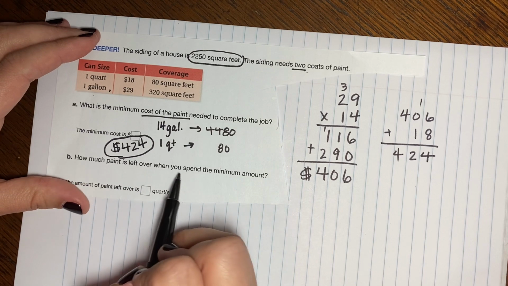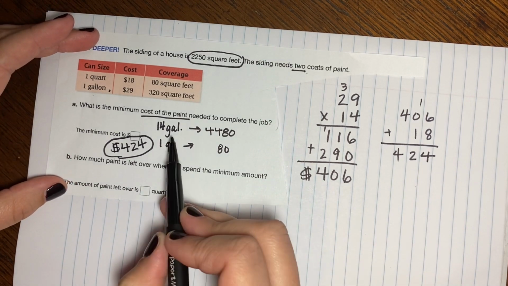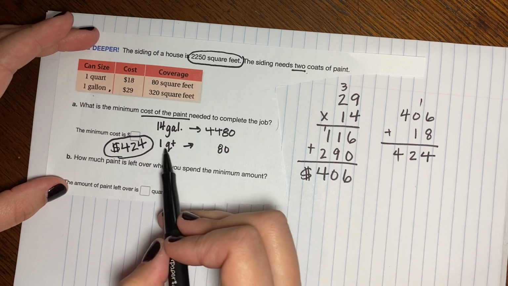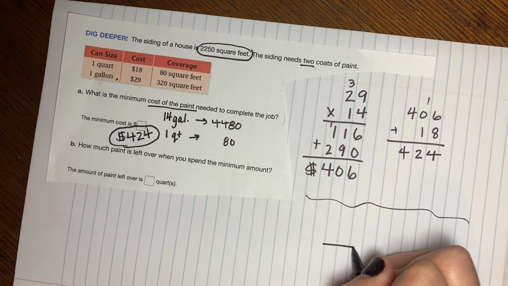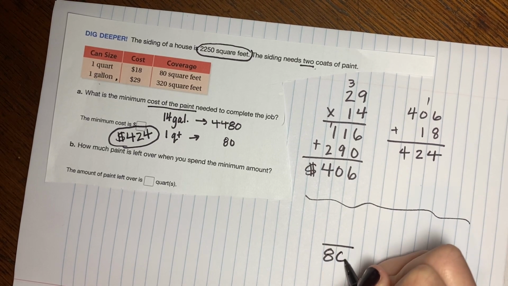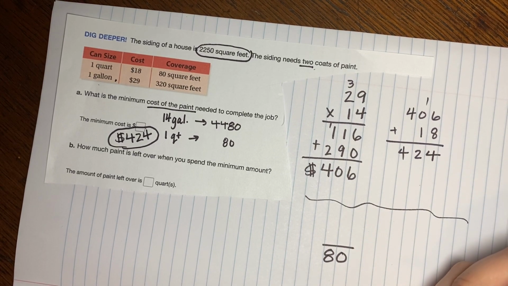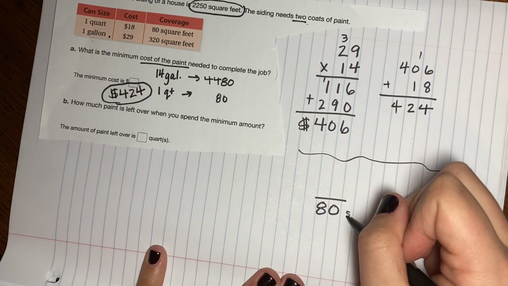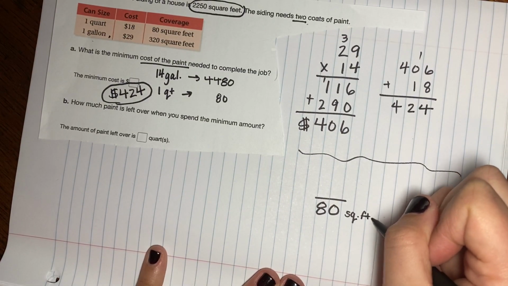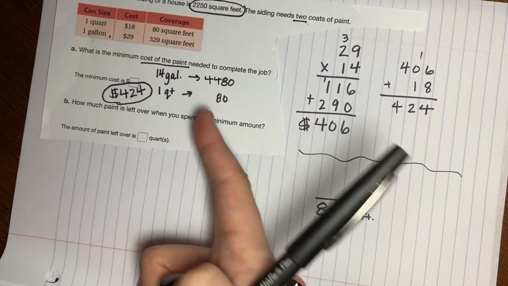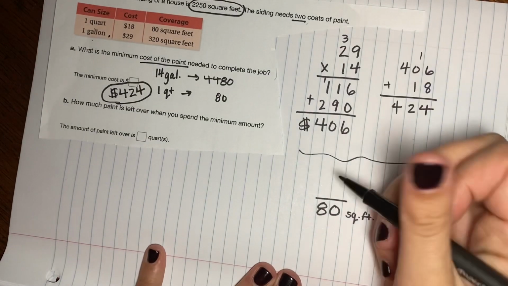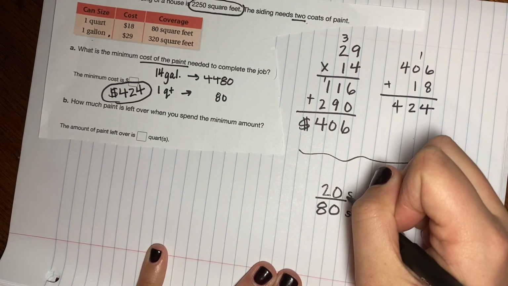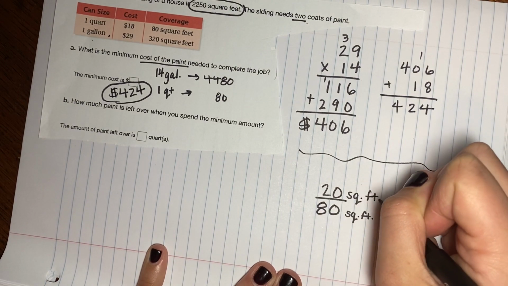Okay, well, how much paint is left over when you spend the minimum amount? Well, I use all 14 of my gallons, but in my 1 quart, remember, a quart holds enough for 80 square feet. And I am using only 20. If you remember, look back, we have 20 left over. So I'm only using 20 square feet out of 80.